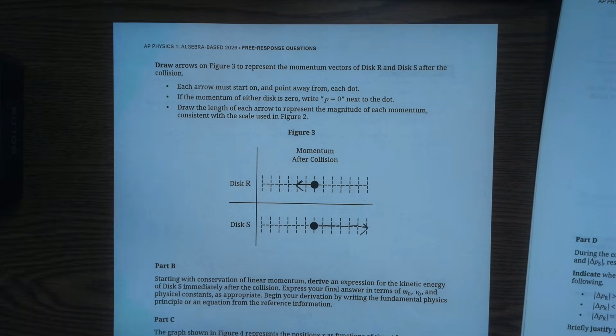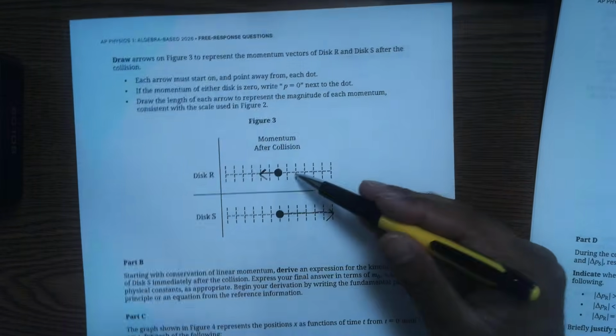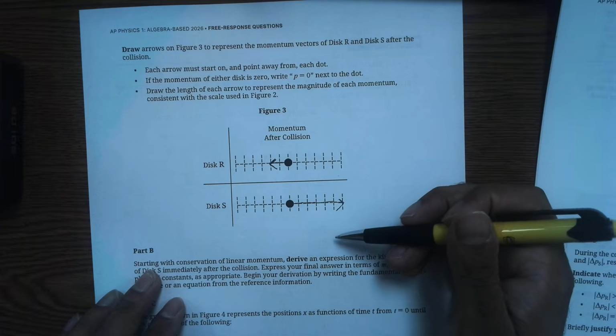We know that because total momentum must still be conserved. Go back over here. 4 and 0 gives you a total of 4. Negative 2 and 6 gives you a total of 4. So that works out quite nicely.